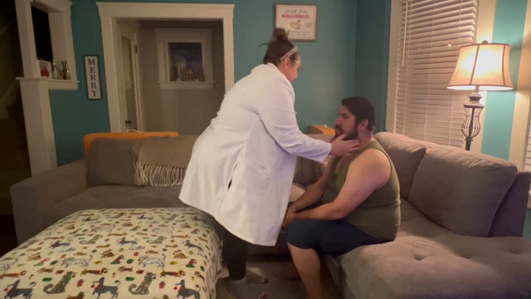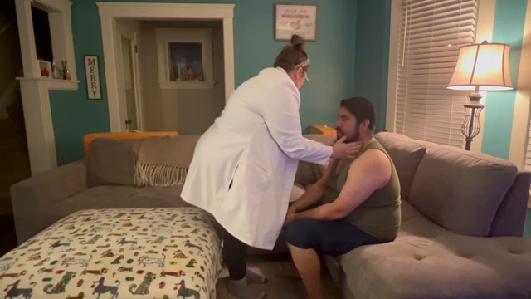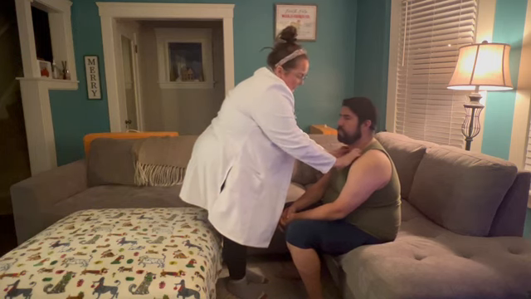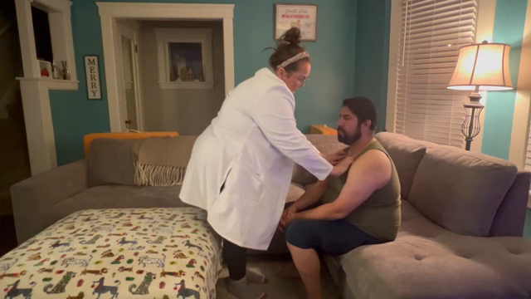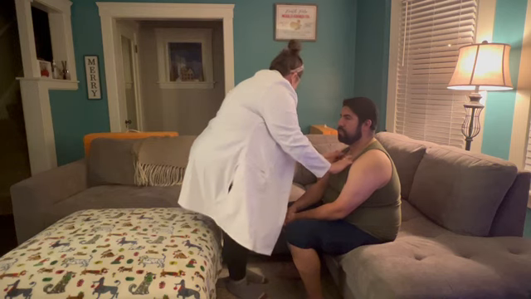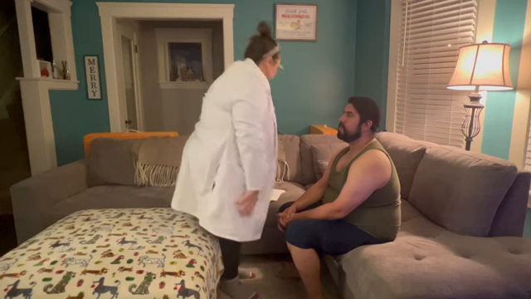We've got your anterior cervical and posterior cervical here. Any soreness in here? Okay, and I've got your supraclavicular and infraclavicular as well. And I don't feel any nodules or any swollen lymph nodes there.